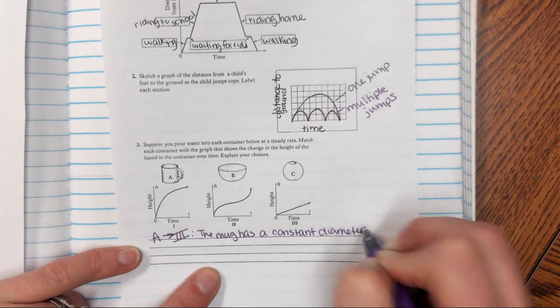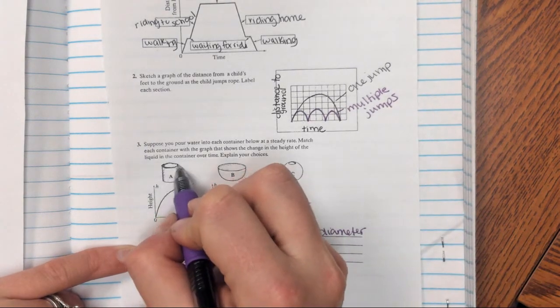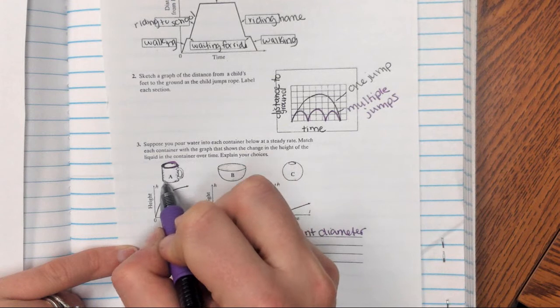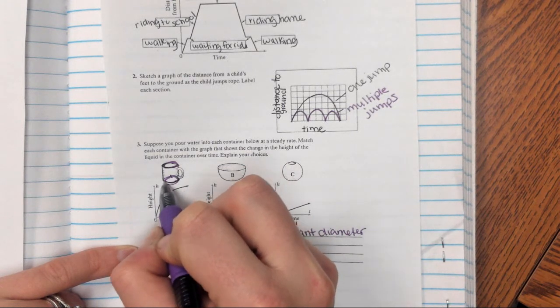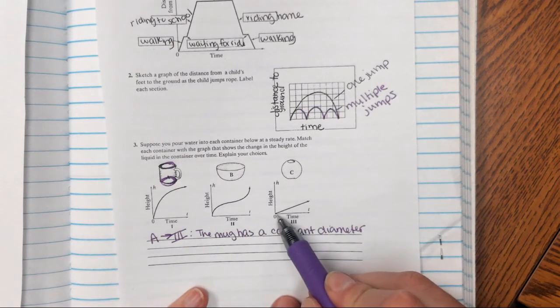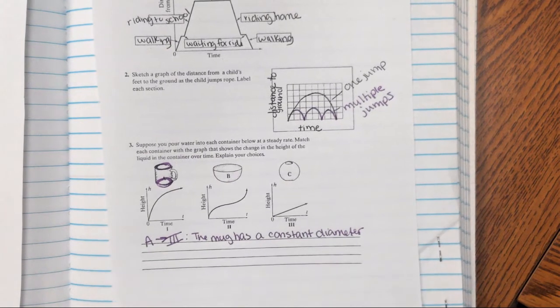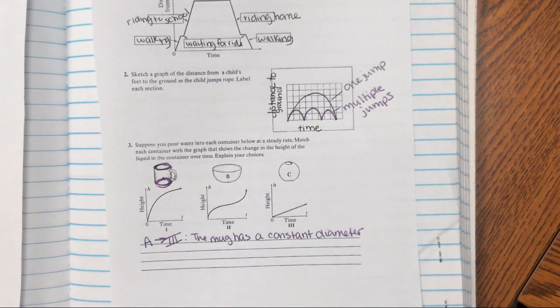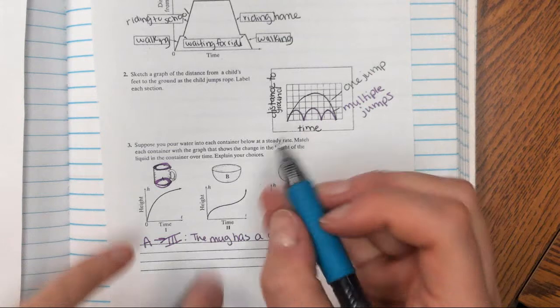It's a cylinder, the same on the top as it is on the bottom. Notice here I'm very steadily going up. It's not starting quick and then slowing down. It's very steady, consistent.